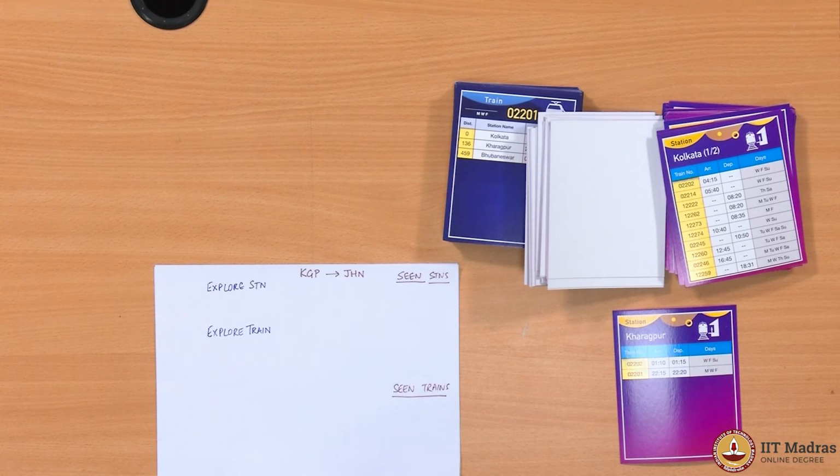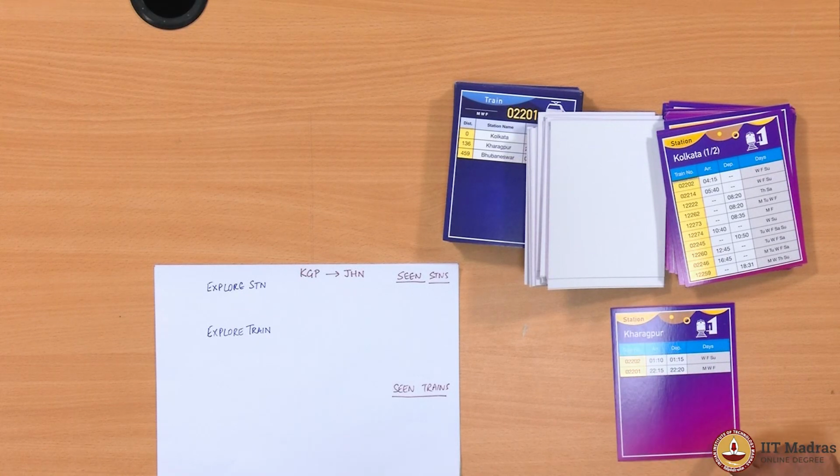Jhansi, when you reach Jhansi, you know you are done. So you are doing all the search starting from Kharagpur now. Luckily there are only 2 trains going out of Kharagpur. So he takes the Kharagpur card, which means this is an object. So he tells the Kharagpur object to do something. What does he ask him to do? So he says, Kharagpur object, take the trains, each train that you have, and explore it.